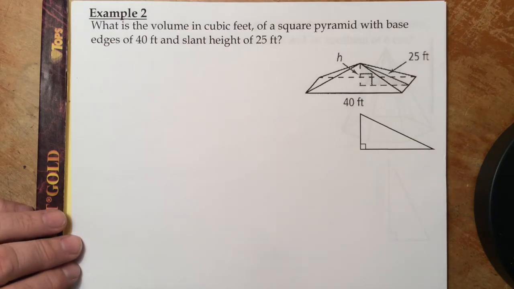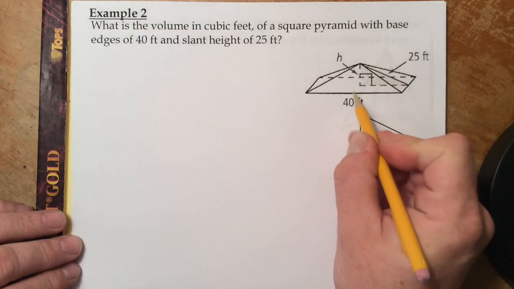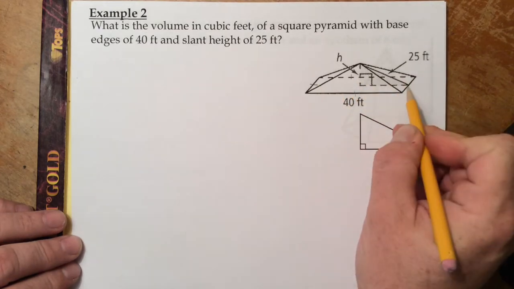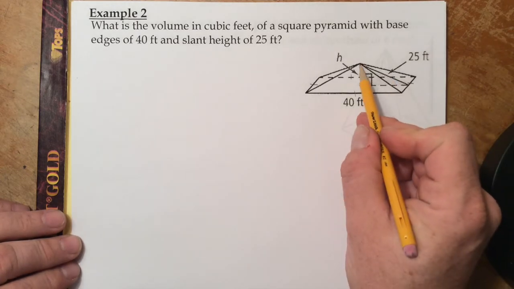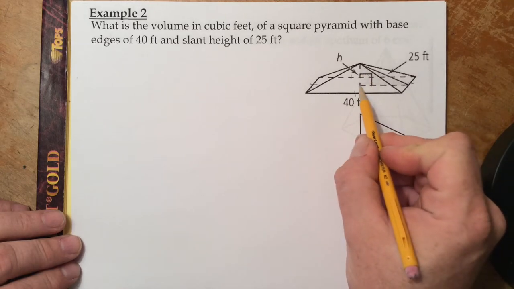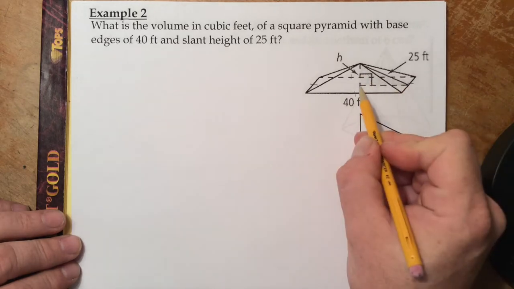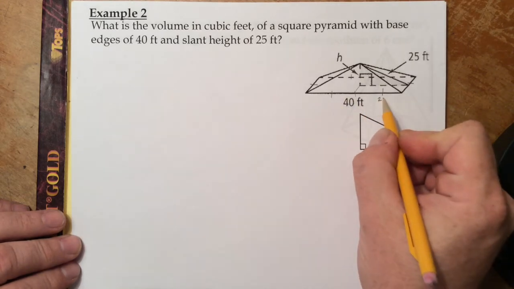Example 2. What is the volume in cubic feet of a square pyramid with base edges of 40 feet and slant height of 25 feet? So here we have another square pyramid. All four sides of the square base are 40 feet. And we have the height drawn here, which is perpendicular. And from here to here would, of course, be half the base length. So this is 20 feet.